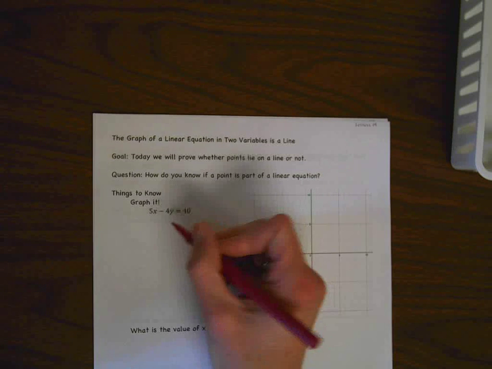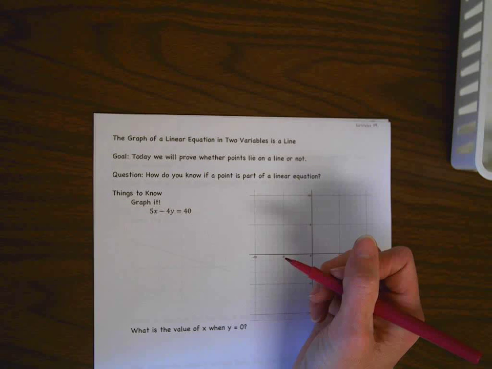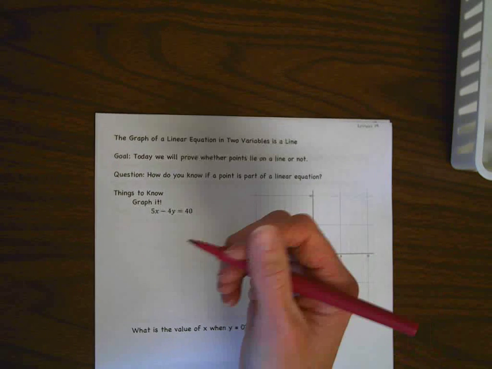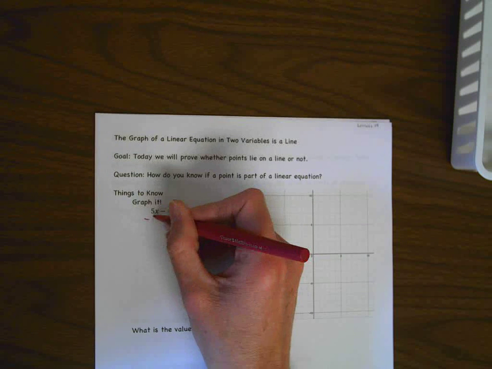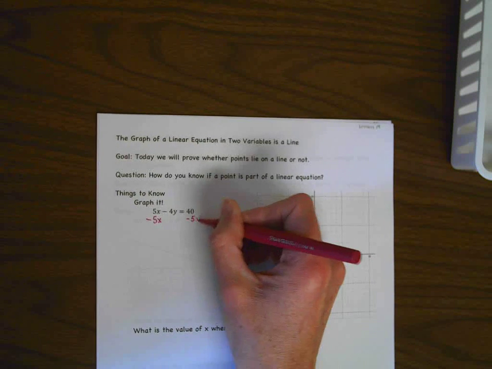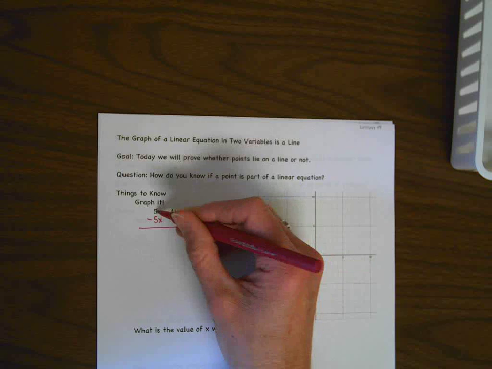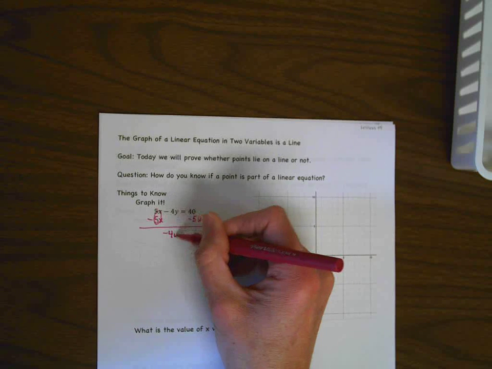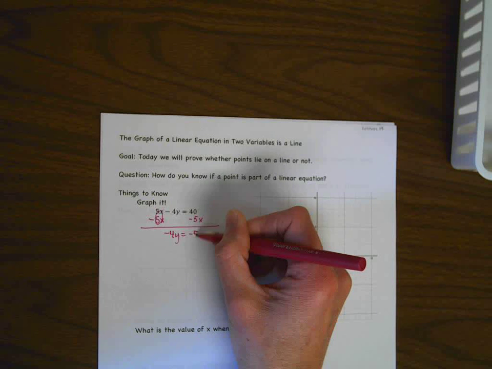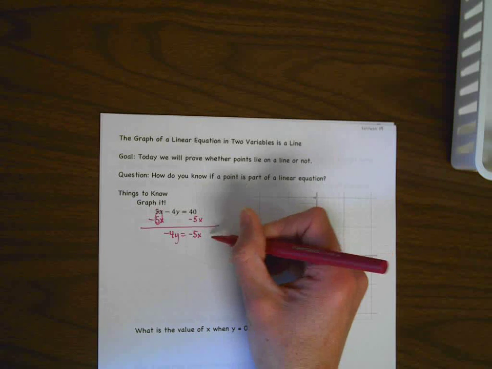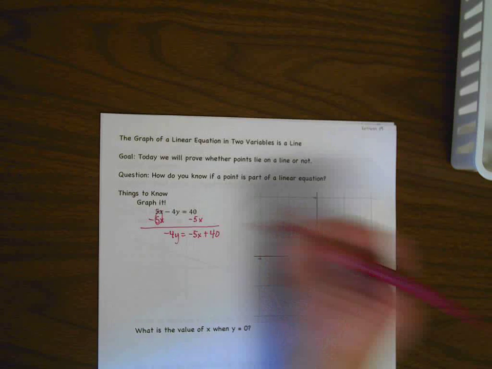Okay, so things to know. We're going to start off right away graphing something. What we have is an equation written in standard form. Let's take a look at this standard form right here. I am going to turn it into slope-intercept form because I like graphing that a lot easier than having to find points and then hope they work. So I'm going to subtract 5x from both sides, remembering that I want the 5x to come right after the equal sign when I write it. So this is a zero pair. I have negative 4y equals negative 5x, because I want it next to the equal sign, and 40 is positive, so I'm going to put plus 40.